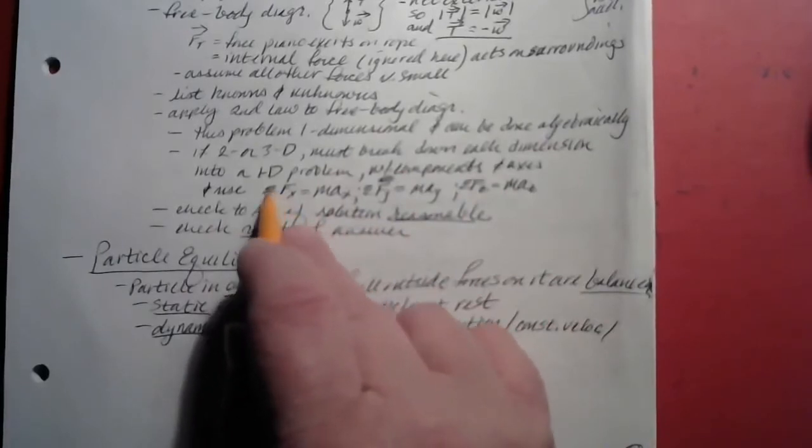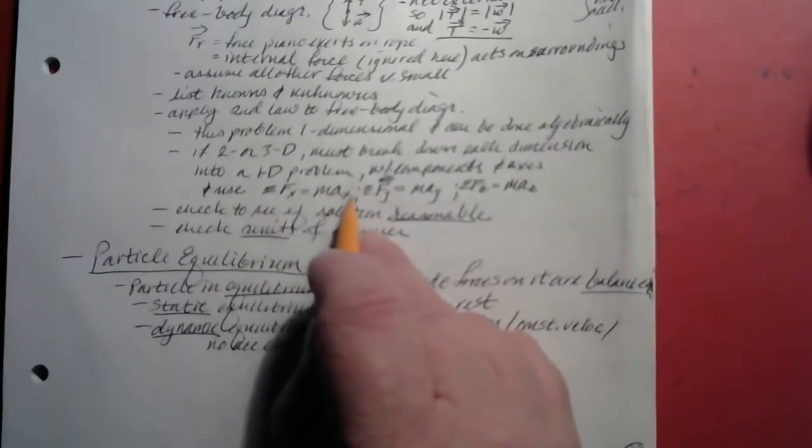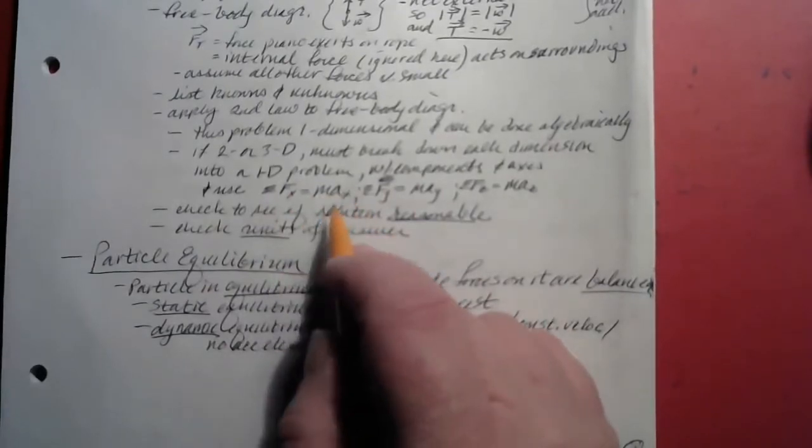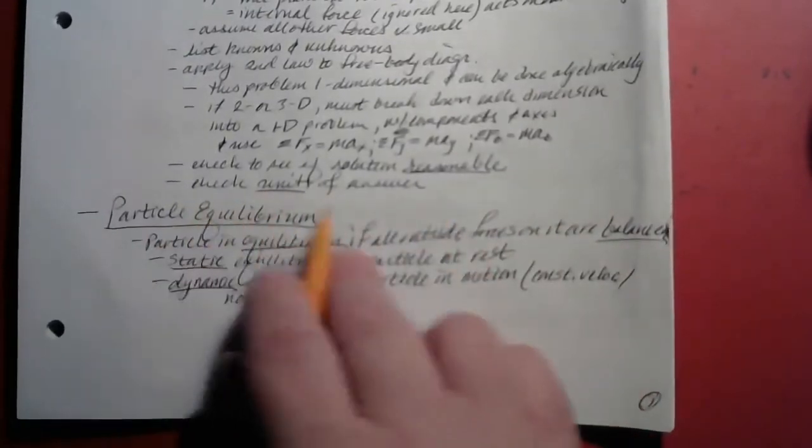and then you can use the component versions of Newton's second law. That is, the summation of all of the forces in the x direction is equal to the mass times the acceleration in the x direction, and so on. And of course, check to see if the solution is reasonable, and check the units of the answer to make sure that they work out correctly.